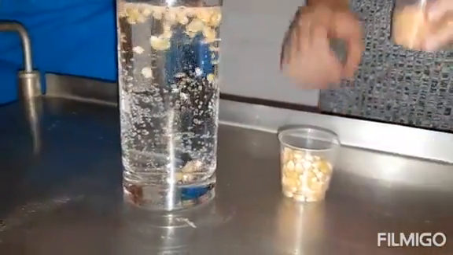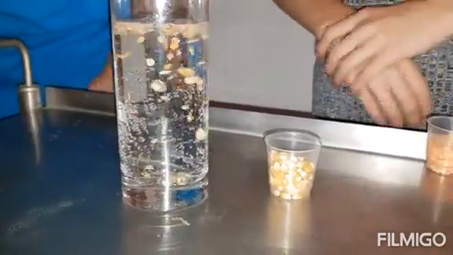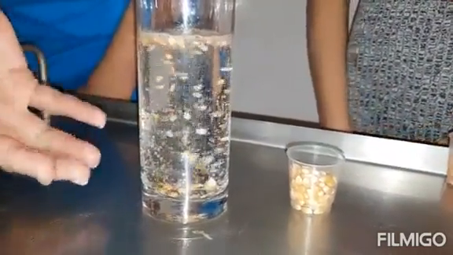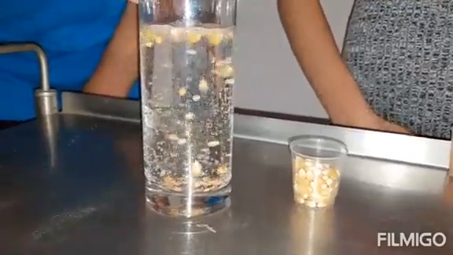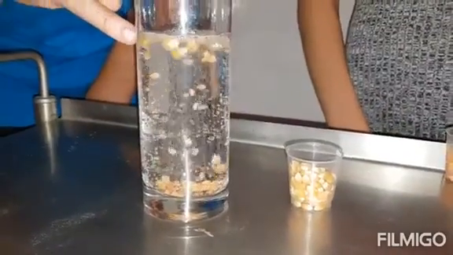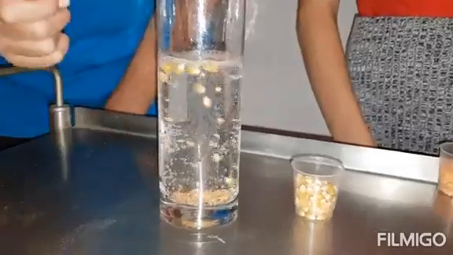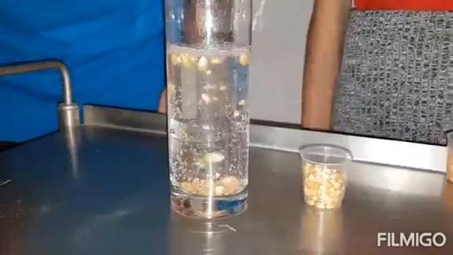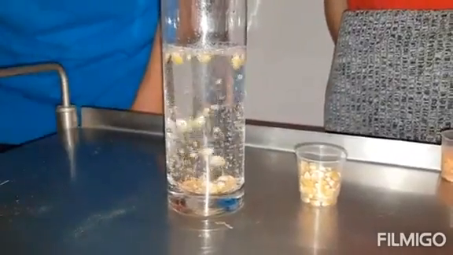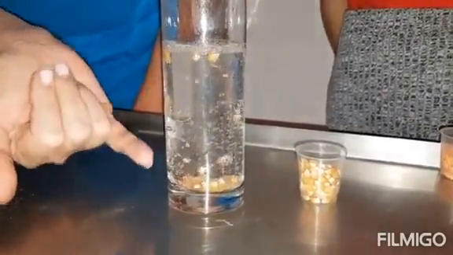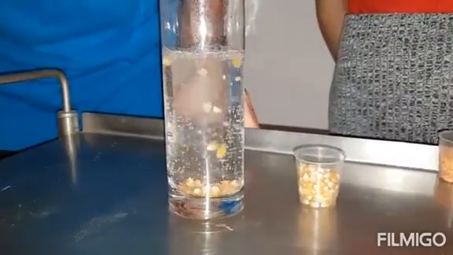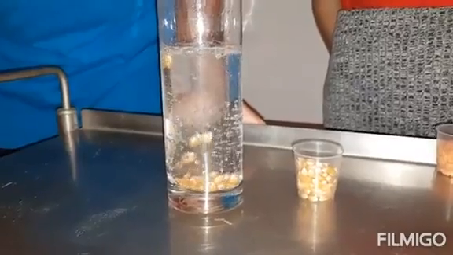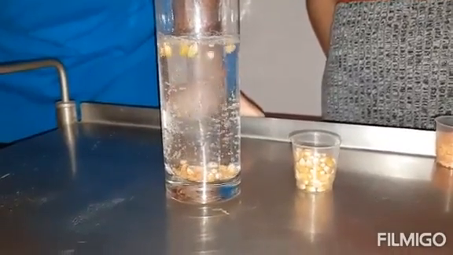But the moment that the gas accumulated around either the popcorn or the lentils, then it starts to float again. And whenever the bubbles burst here and the thing becomes heavier again, it will sink back. But the more air, it's actually carbonated air, so it's carbon dioxide, the more that it accumulates, the more it will then move to the top or the surface of our glass.